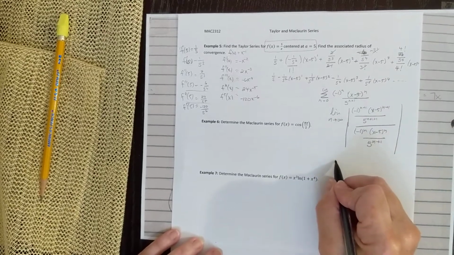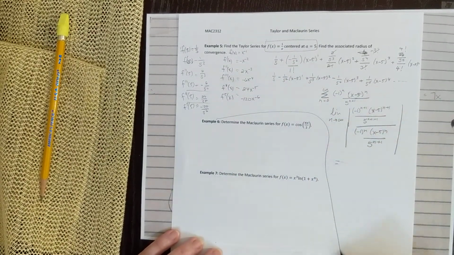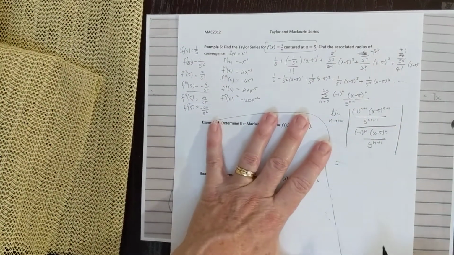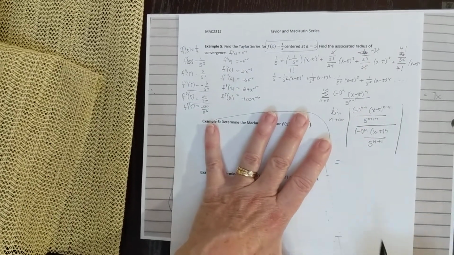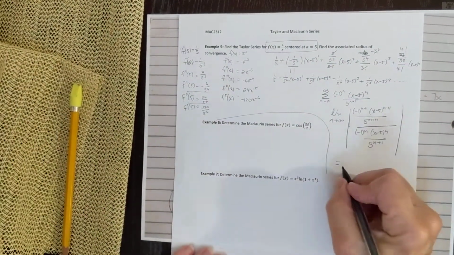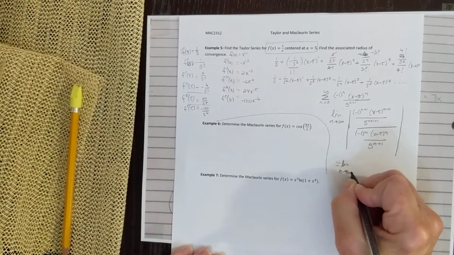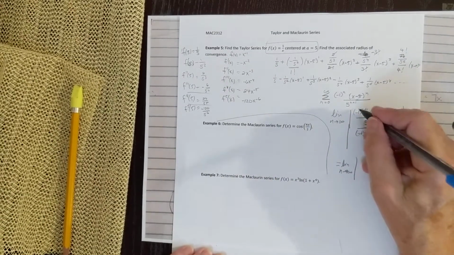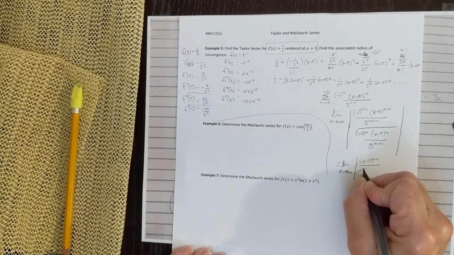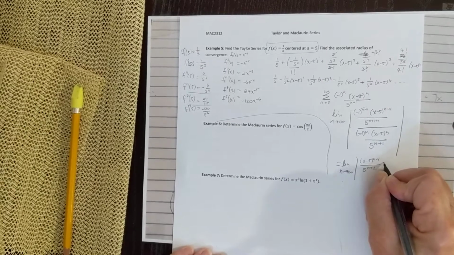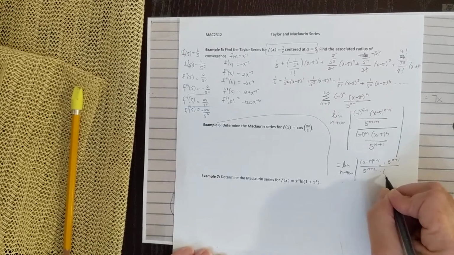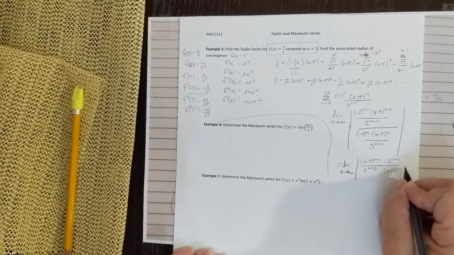Alrighty then. This is my problem being continued. What's going to happen here? This is going to equal the limit as n goes to infinity of the absolute value. The negative ones can be disregarded at this point. x minus 5 to the n plus 1 over 5 to the n plus 2, times 5 to the n plus 1 over x minus 5 to the n in the denominator.